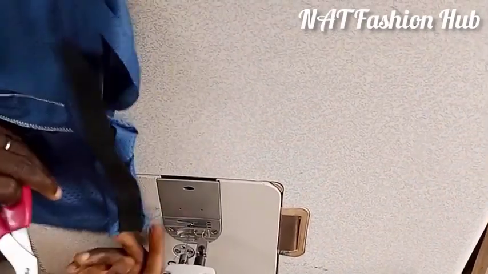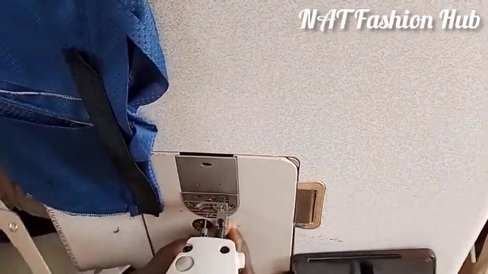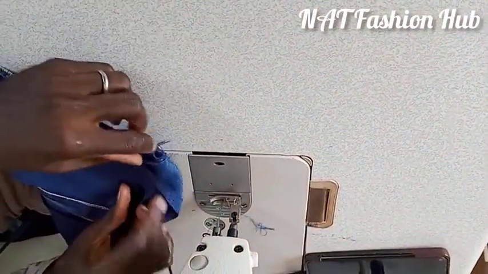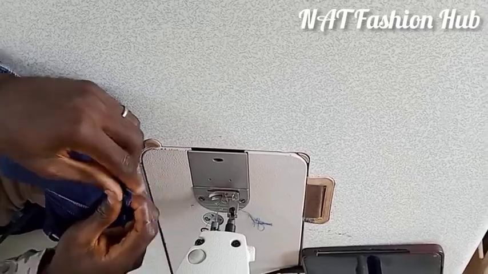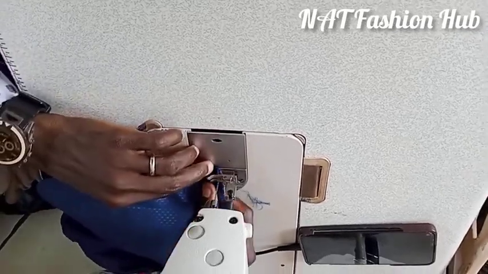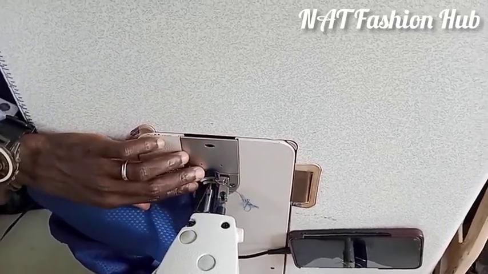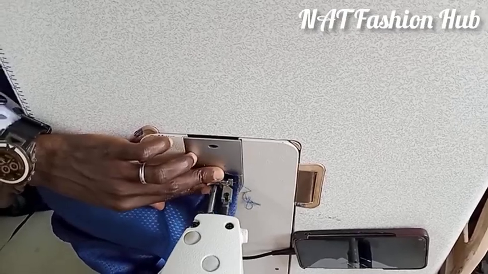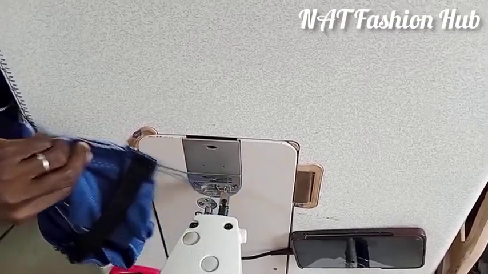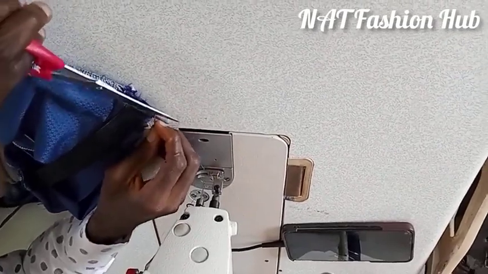Stitching this side, we'll still stitch the rubber this side as well. Alright, still stitching this side. Alright, and that is done.